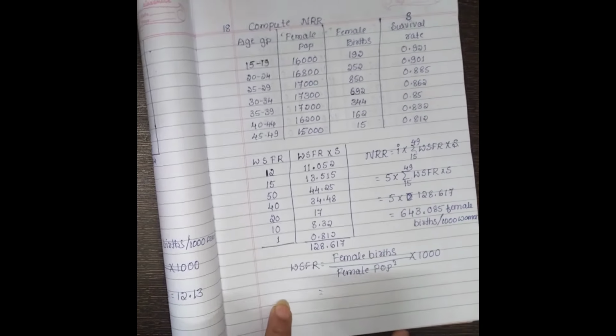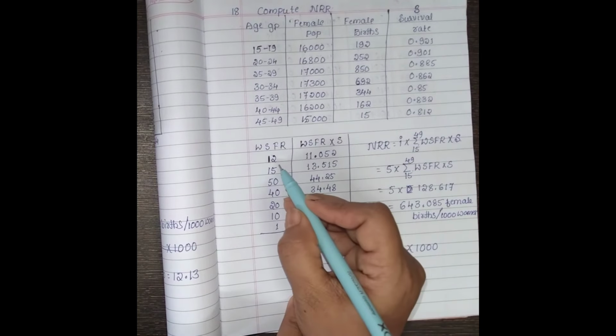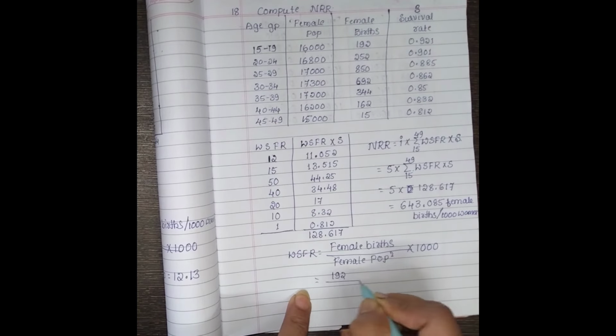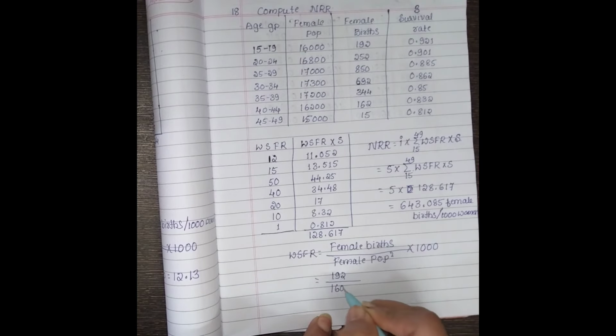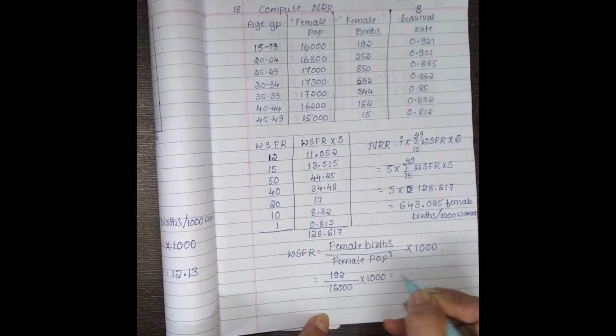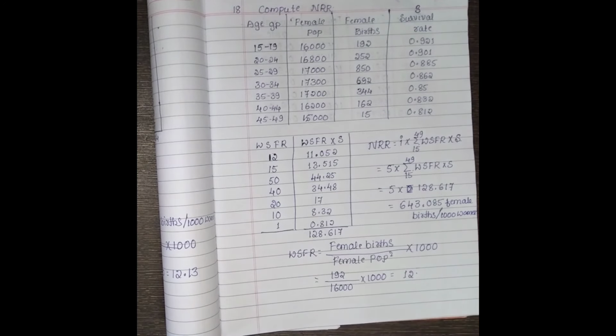Then you have to show it as 1 anyone. This 192 divided by 16,000 into 1000 is equal to 12. Calculate and see, 12 is the answer. Okay, this is WSFR and NRR.